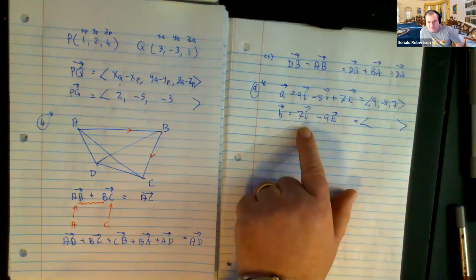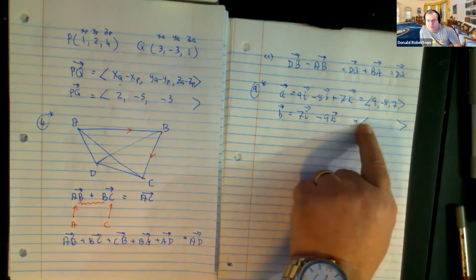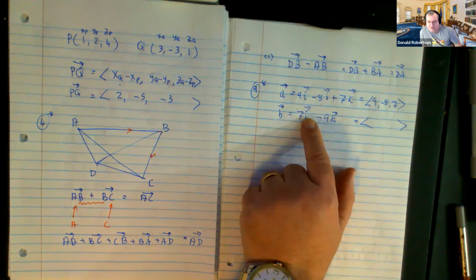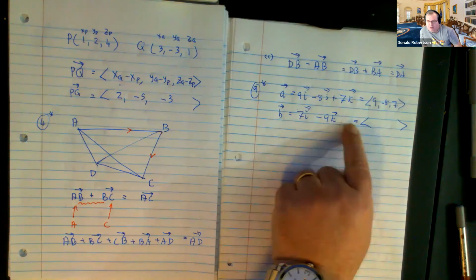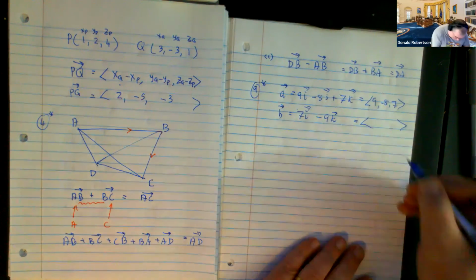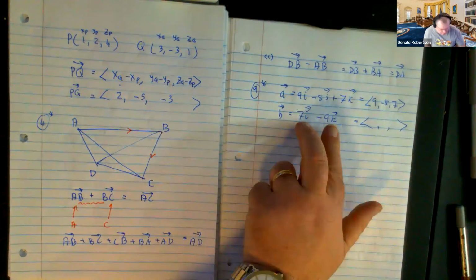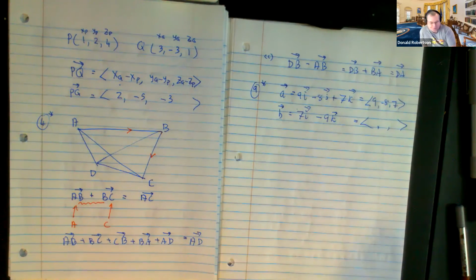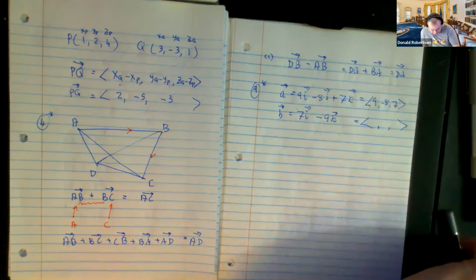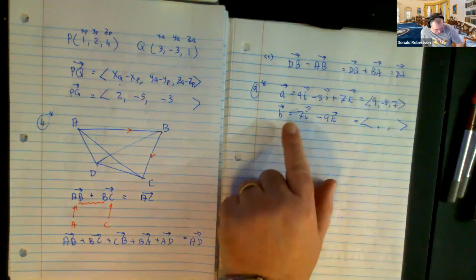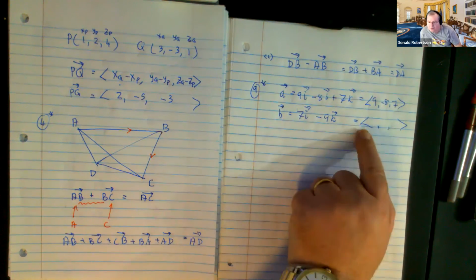Okay, what would that vector look like in component form? 7i take away 9k. What numbers should go here? And you do need 3 numbers, even although there's only 2 things here. 7i take away 9k. How would you write that down?